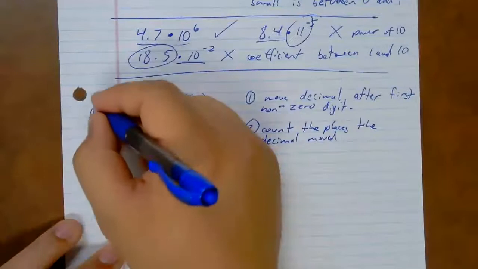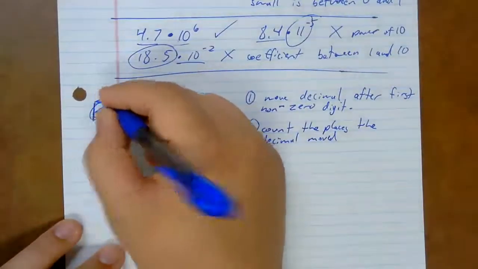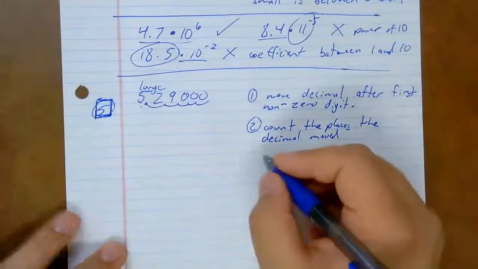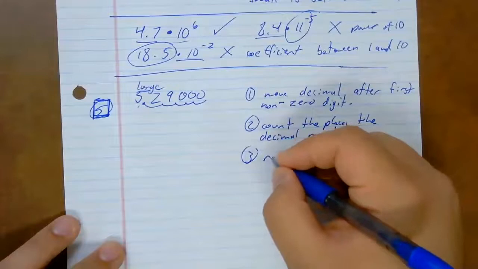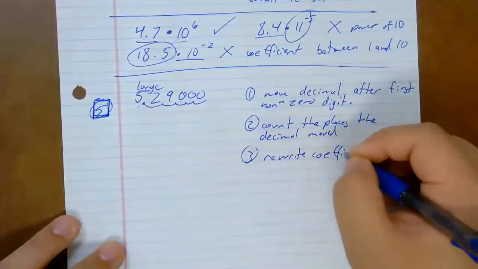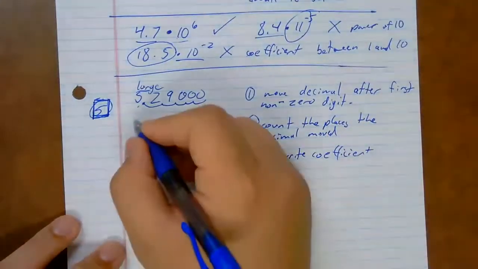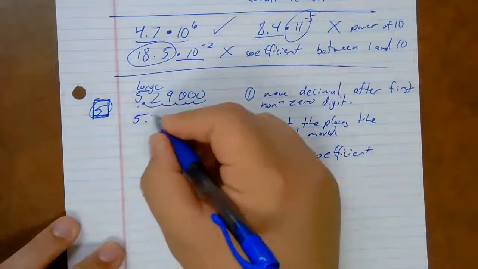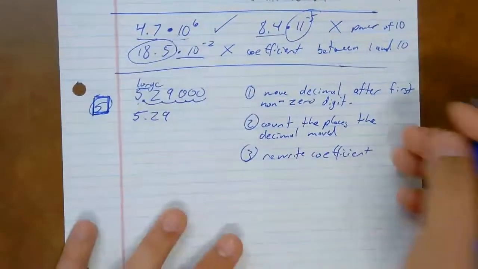I'll put it in a box actually. Worst box ever. Okay. So we rewrite the coefficient: 5.29. We do not need to keep the zeros.